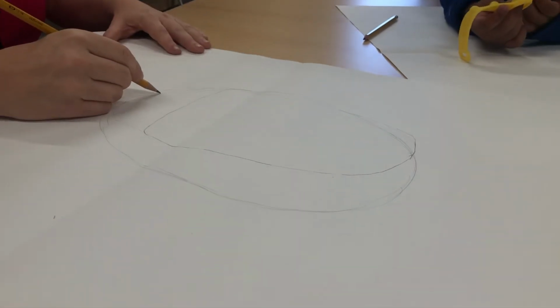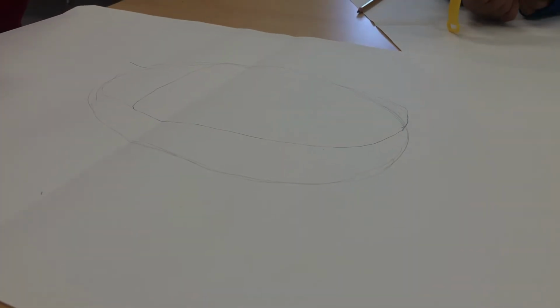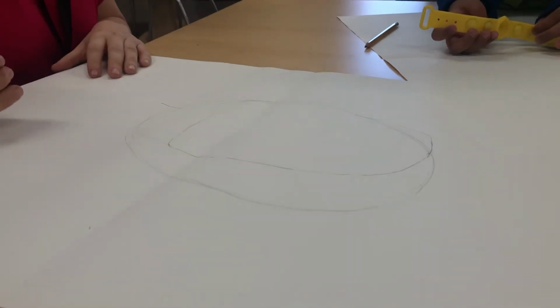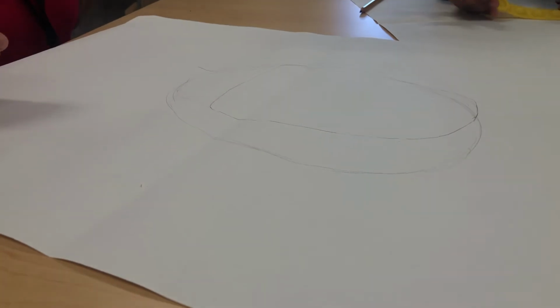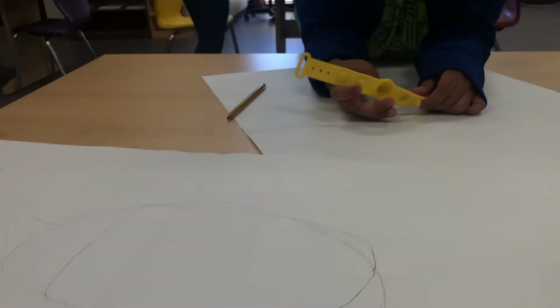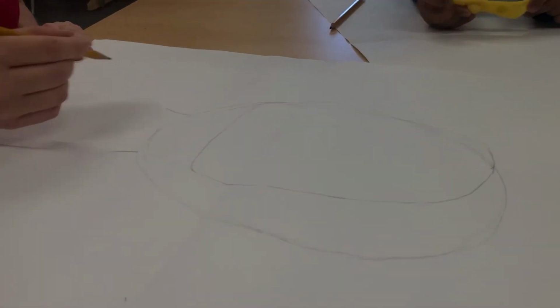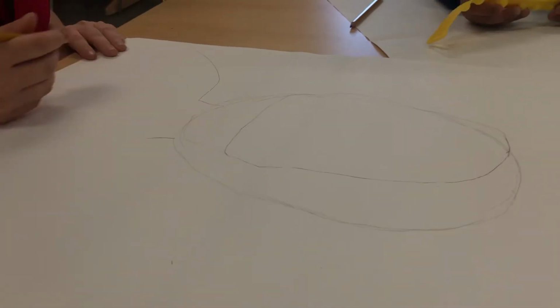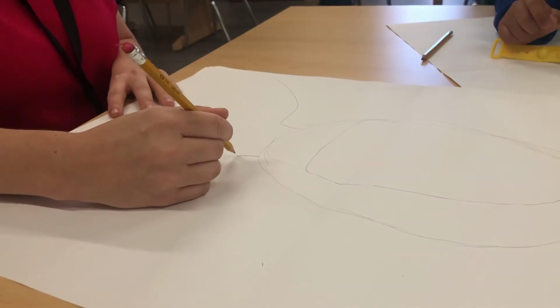Wait, I want a bigger back. I'm going to come help you. I waited because you were in the bathroom, and I want you to watch me because it's helpful sometimes to watch the teacher. Guys, are you working over there? All right, I'm going to come check on you guys in just a minute. Everybody needs to be working on the assignment.